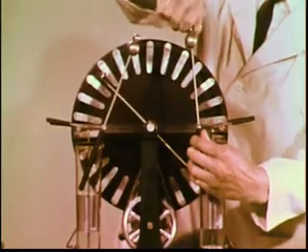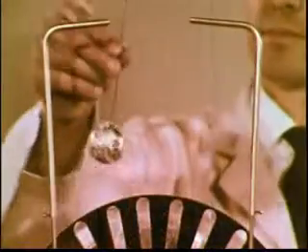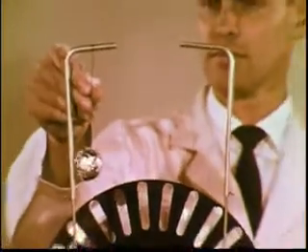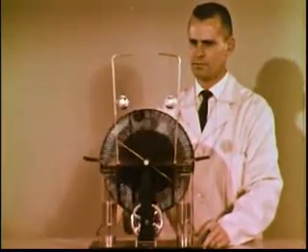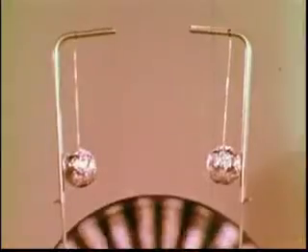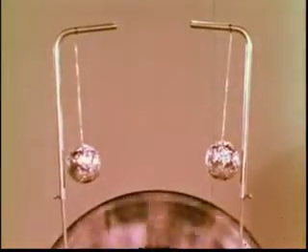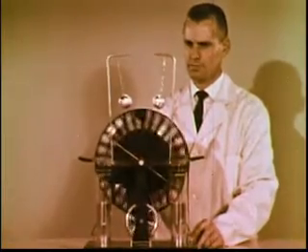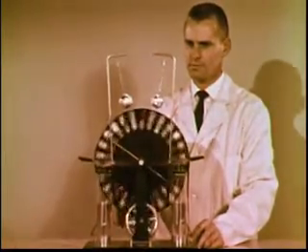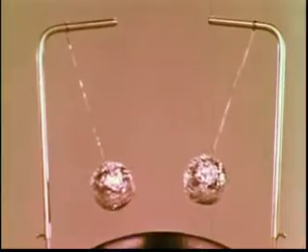Let's remove these electrodes and replace them with long brass rods, from which we'll hang lightweight spheres covered with electrically conducting foil. The generator is started. The spheres move together, indicating electric forces are acting between them.